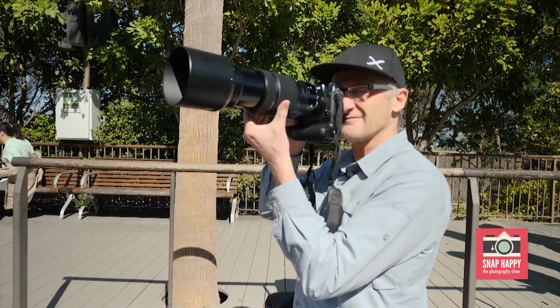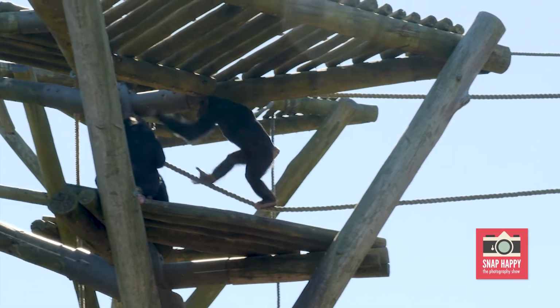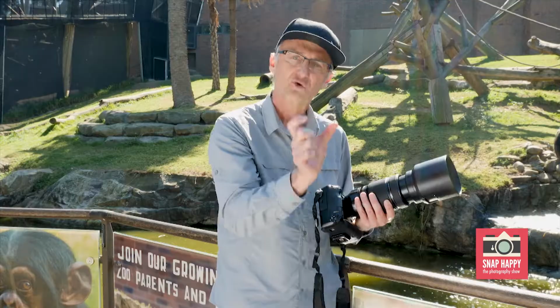So while I've got a telephoto lens and I can zoom in close, the action can move in and out of the frame really quickly. So what I do is I shoot wider, capture the action, and then I can crop the image later on in post-production. Back in the studio is probably the best time to sit back and reconsider your photographs.